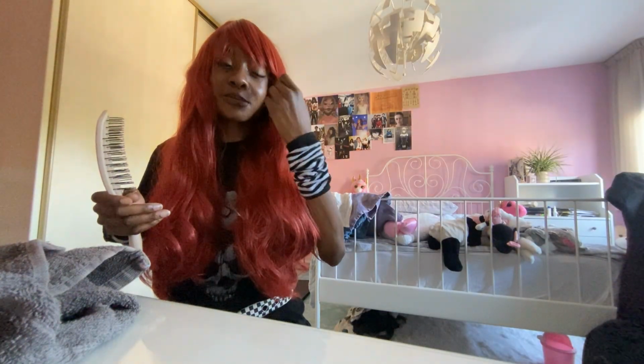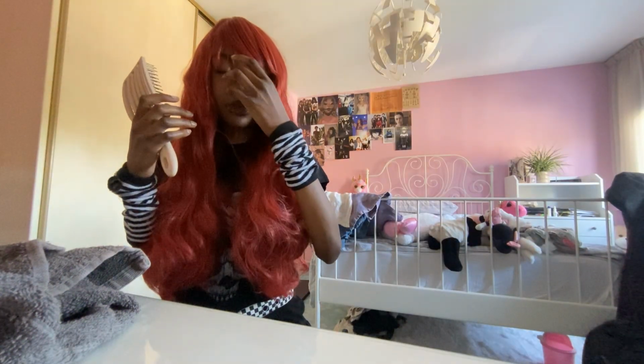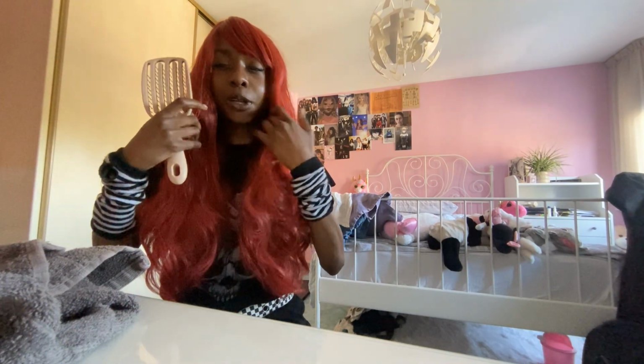But I really want to learn how to do it. Because when I wore wigs before, I never styled them. I just brushed them and put them on. And now I want to learn how to make them actually look good. But yeah, it's all a work in process.